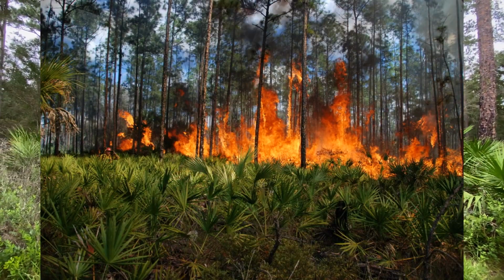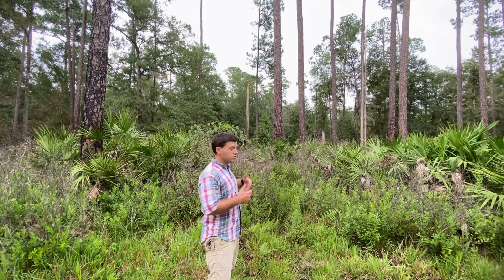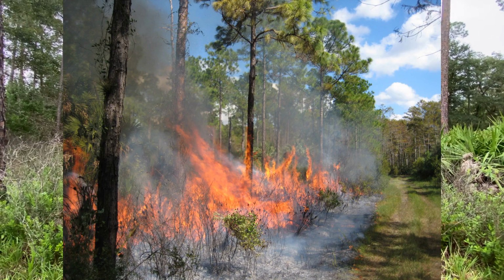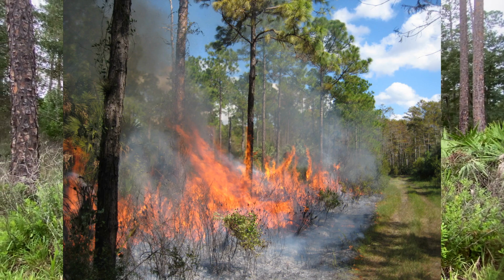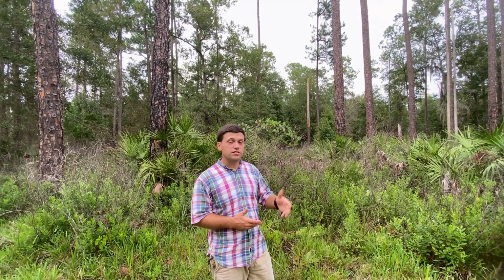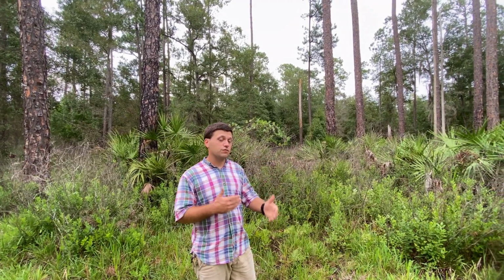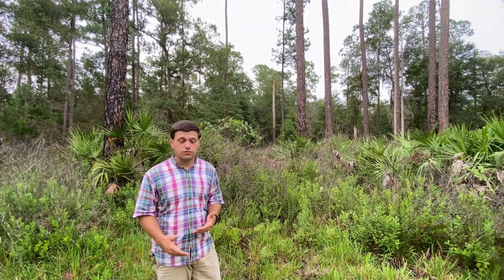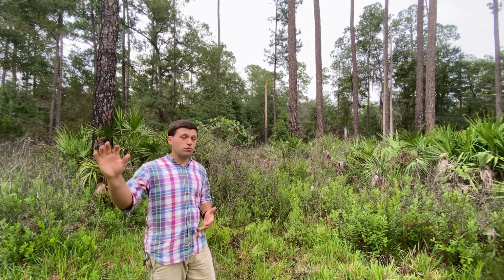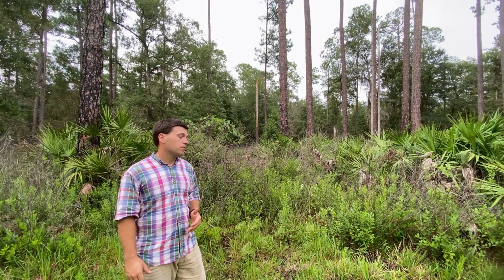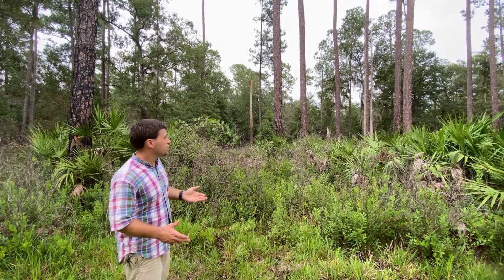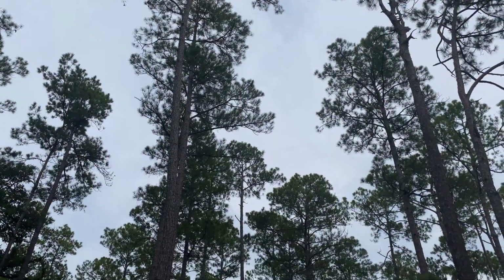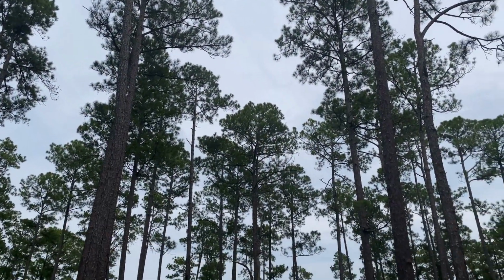So this site hasn't had fire in it for several decades, although it did receive fire the previous year, but because of it going without fire for several decades, these sites will take a very long time to recover to that structure that we were seeing in the earlier site. Something else to take note of here is that the overstory is very mature.